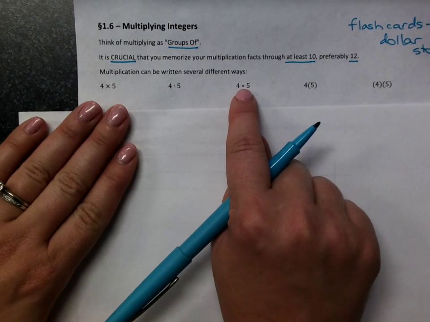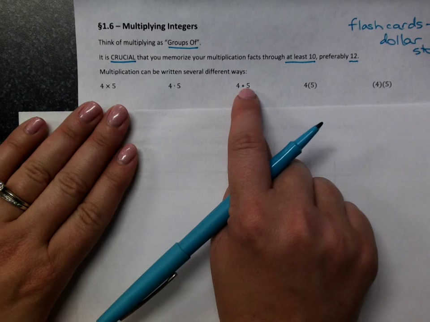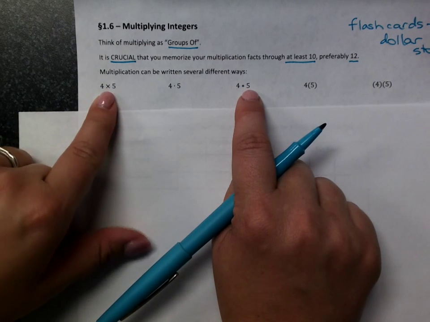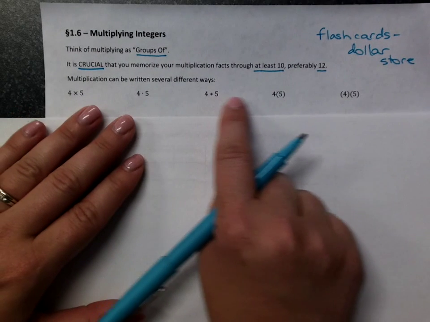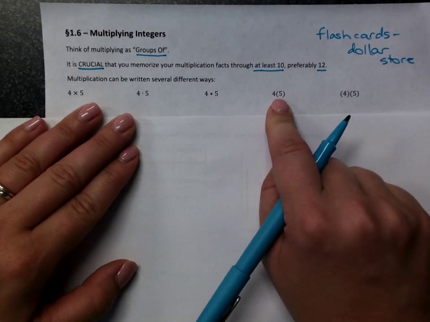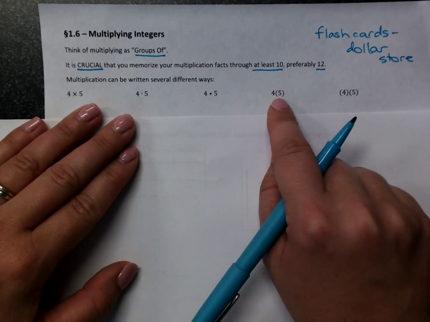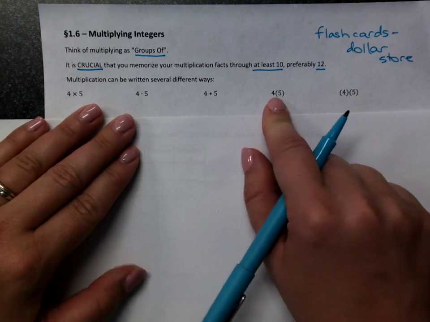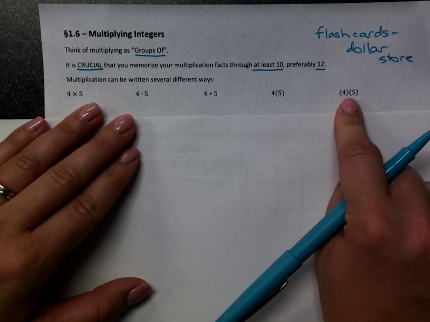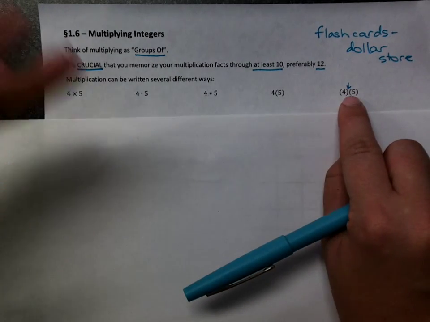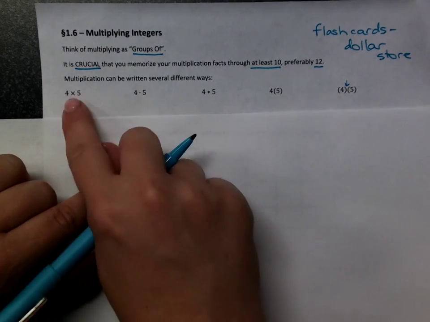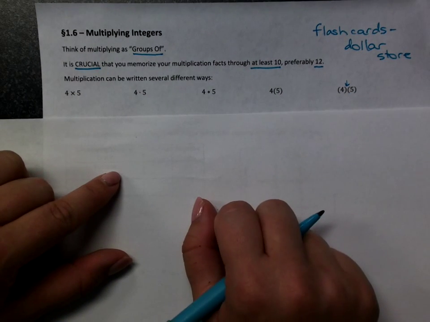I usually write the star, 4 star 5. That way it doesn't look like the letter X, so I tend to use the star. You can also use parentheses up against the numbers, 4(5). That lack of symbol is multiplication. And you can also have double sets of parentheses. These back-to-back parentheses also mean multiplication. So lots of different ways we're going to see multiplication.